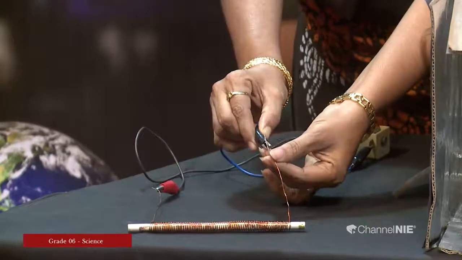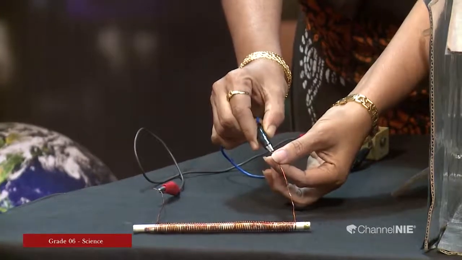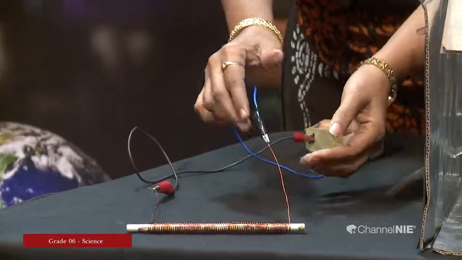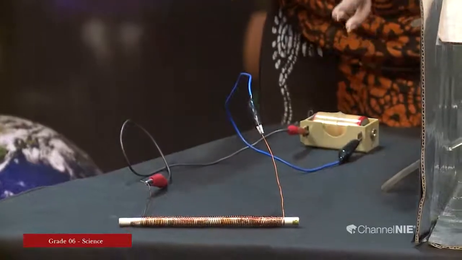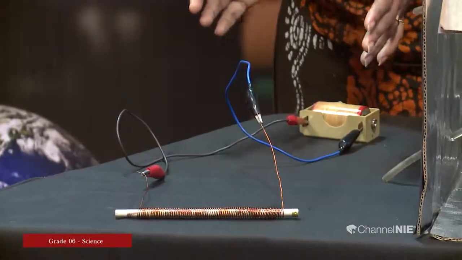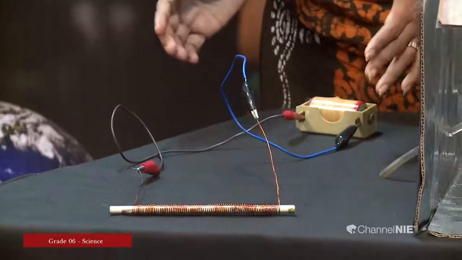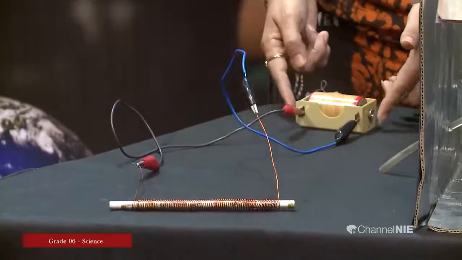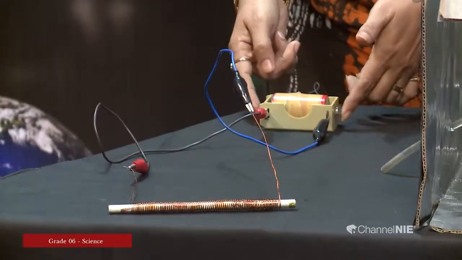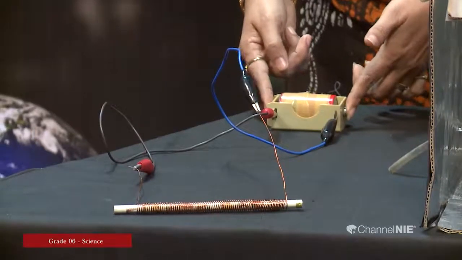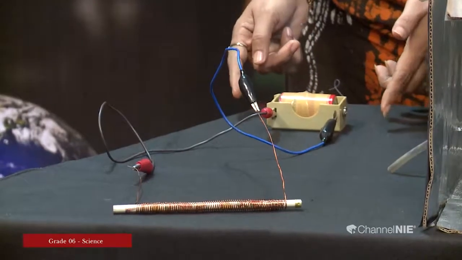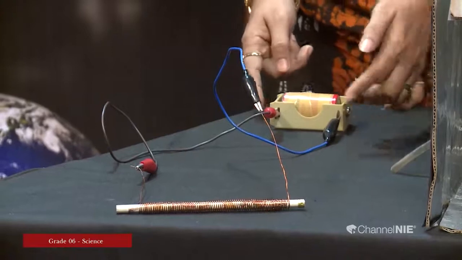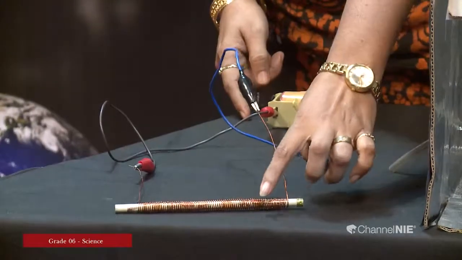These clips are known as crocodile clips. Now, you can observe the two ends of the copper wire are connected to the clips, and they are connected to the dry cell. I will wait a few seconds. Then I touch this coil, right.